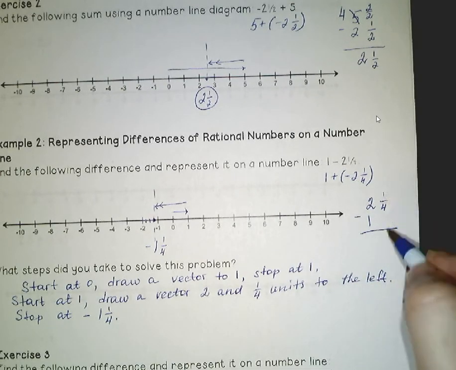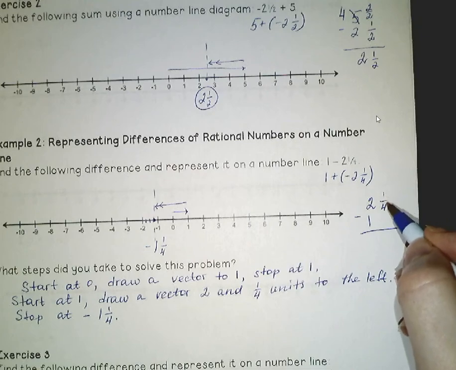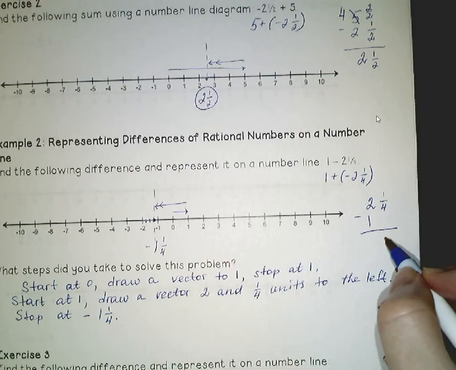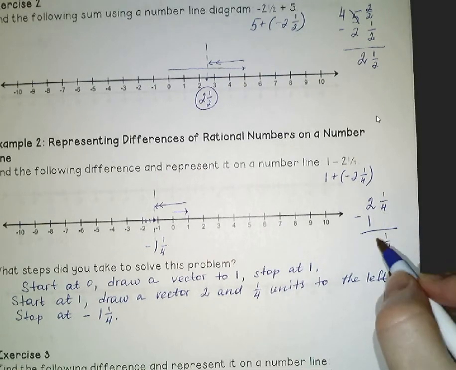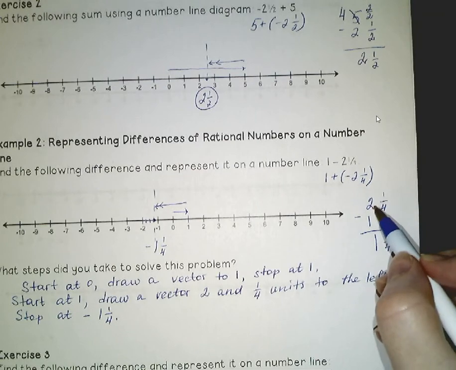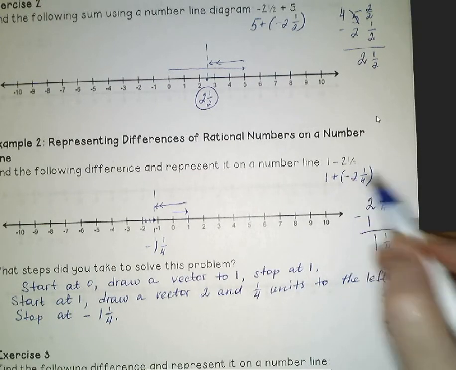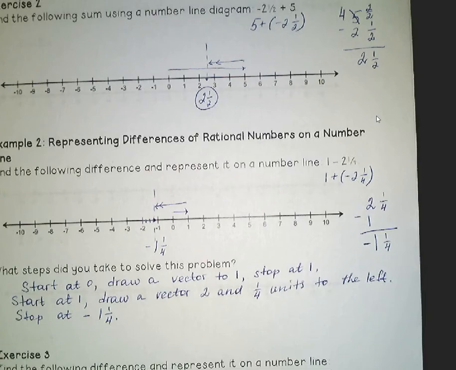Okay, so this is a different situation. I'm subtracting from 2 and 1/4, and I'm subtracting a 0, right? So I will have 1/4 left, and 2 minus 1 is 1. Because I was subtracting from a negative number, -2 and 1/4, my answer is also negative. Okay, this is just a quick review of subtraction of fractions.